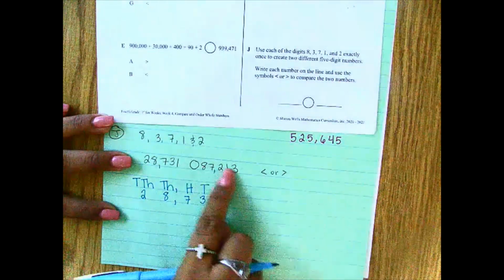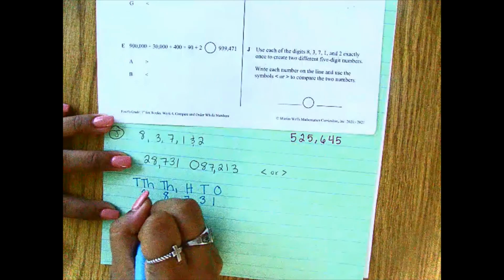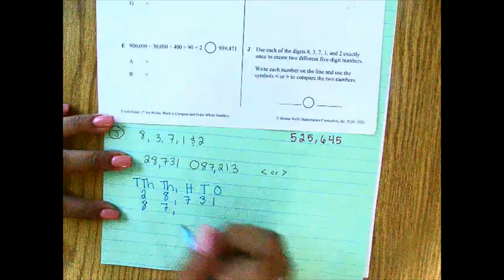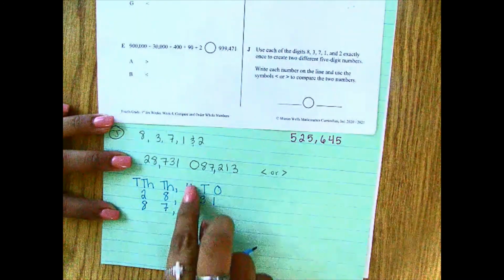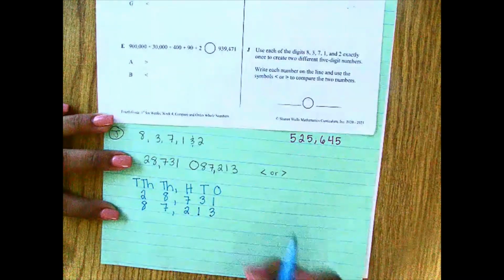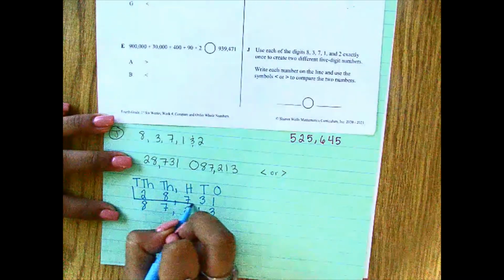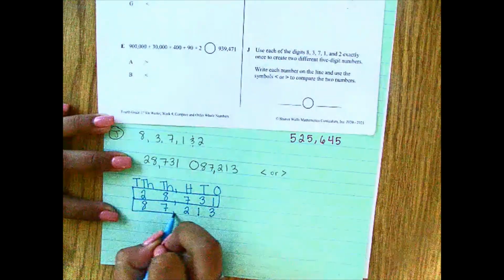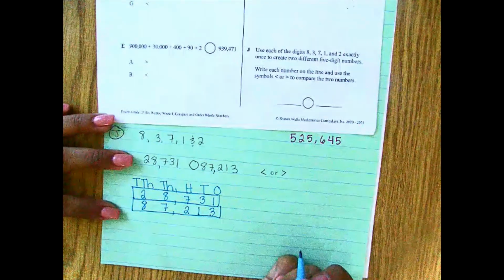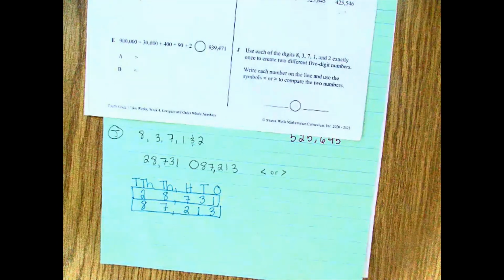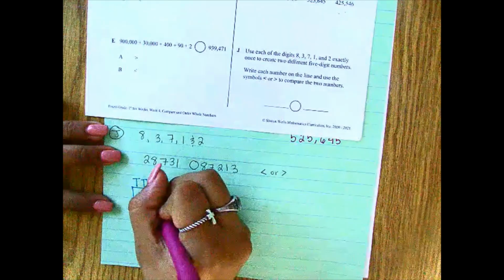Now I'm going to move on to this number. I have an 8 in my 10,000s place, a 7 in my thousands, a 2 in my hundreds, a 1 in my tens, a 3 in my ones. So I'm going to be comparing these two numbers together. So now, let's go ahead and look one by one. When we compare our numbers, remember, we go with our highest place value, and that is our 10,000s place. So let's look here first.